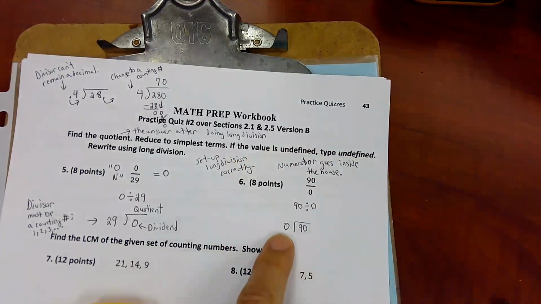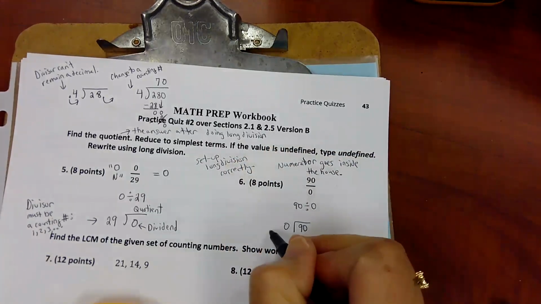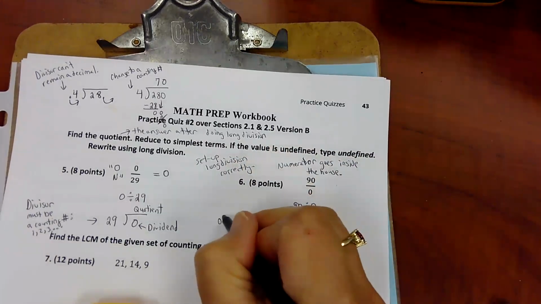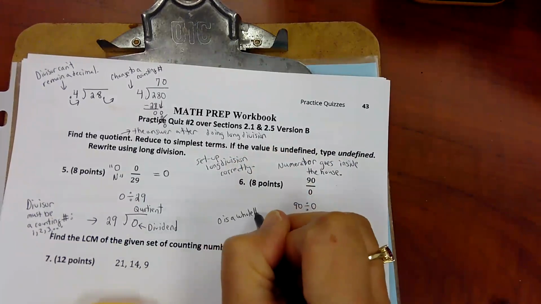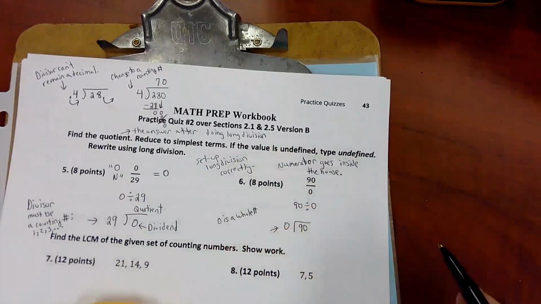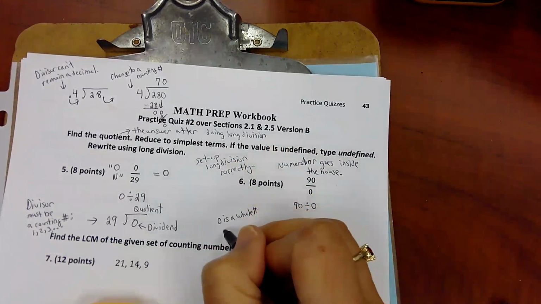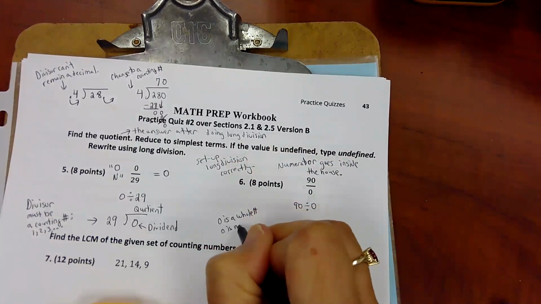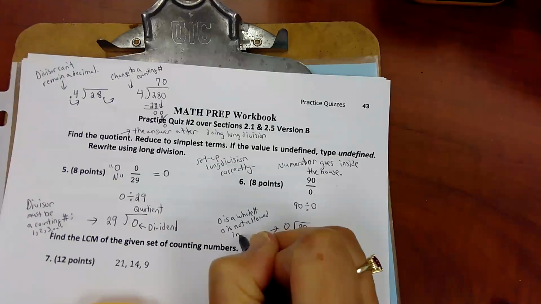And you see there's a problem here because we just said the divisor must be a counting number. This is a whole number. 0 is a whole number. And so that's not allowed. 0 is a whole number. And so 0 is not allowed then in division.